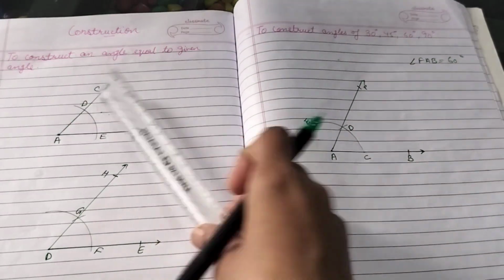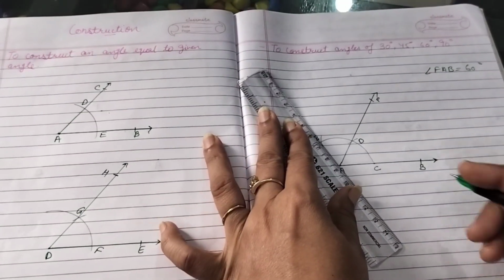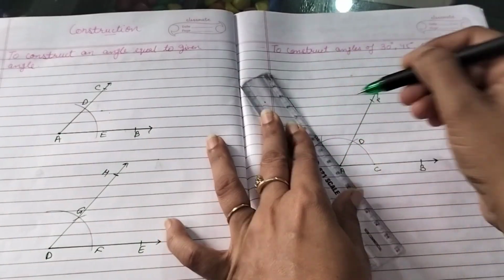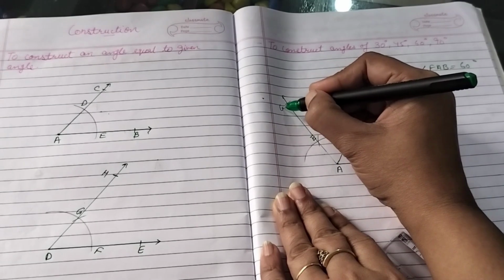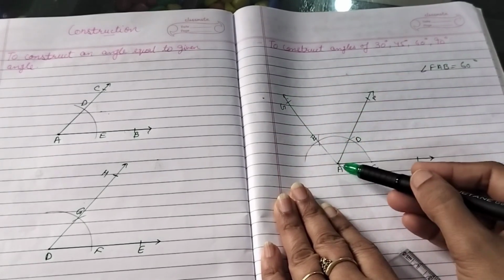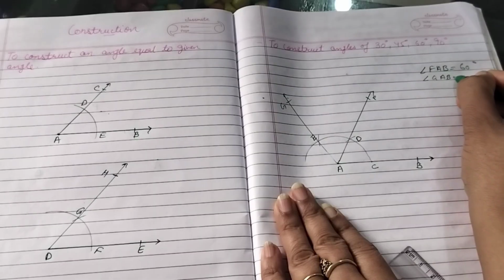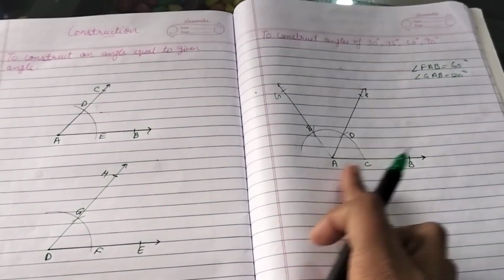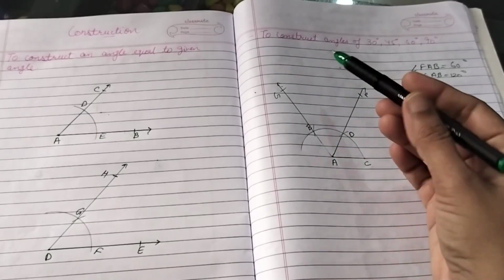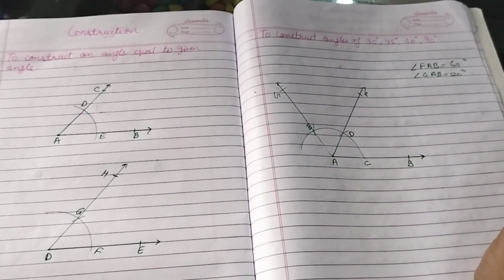And now if we will be joining A and E like this, and suppose this is your point G, so angle GAB will be your 120 degree. This angle FAB is your 60 degree, and the angle GAB, this angle is your 120 degree.